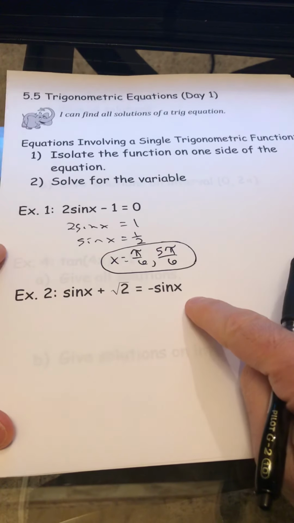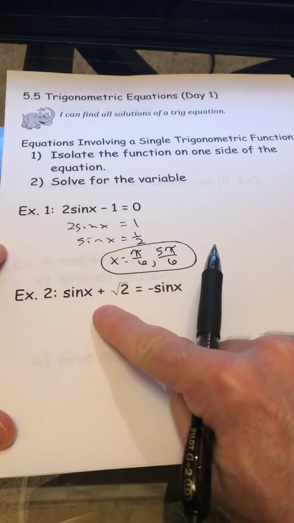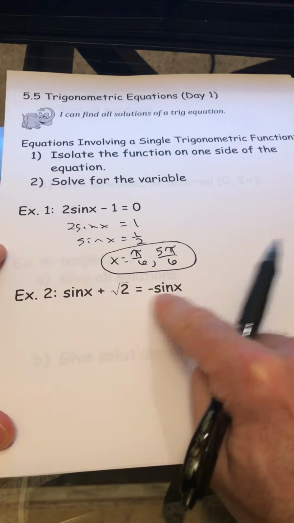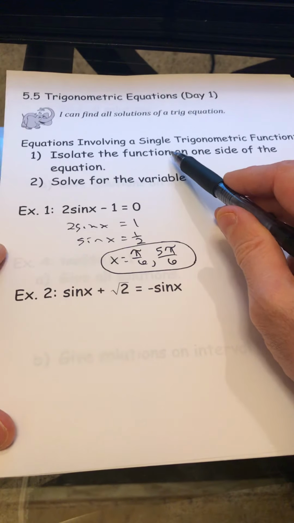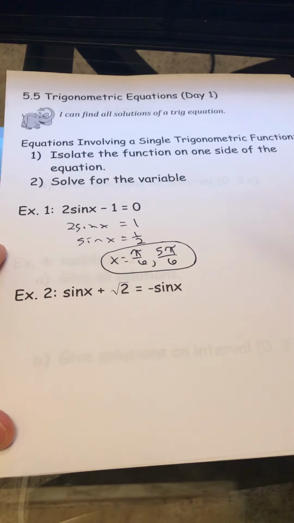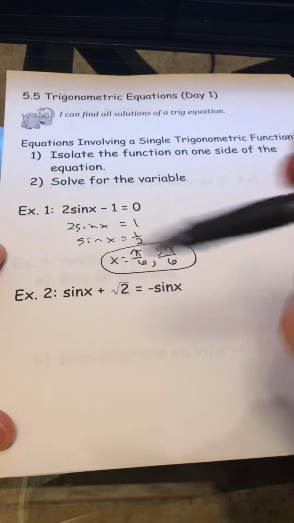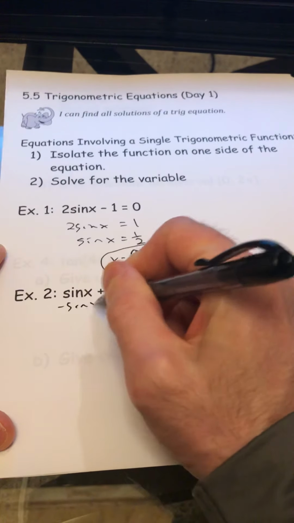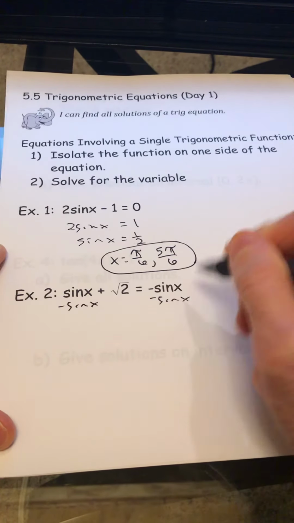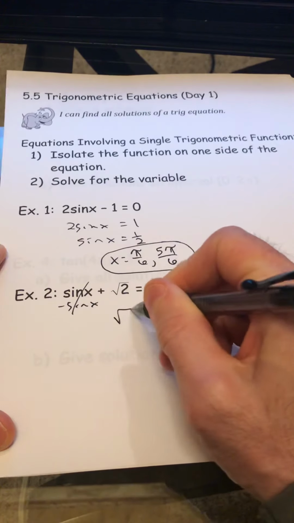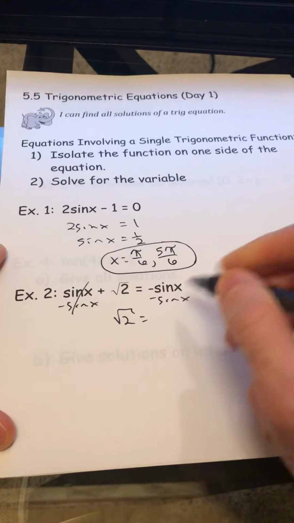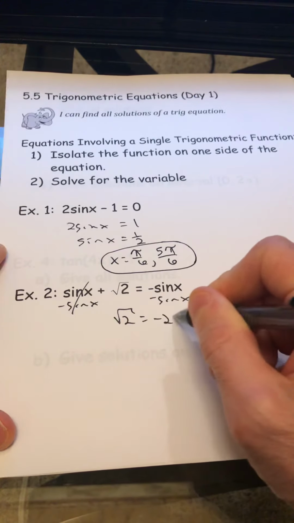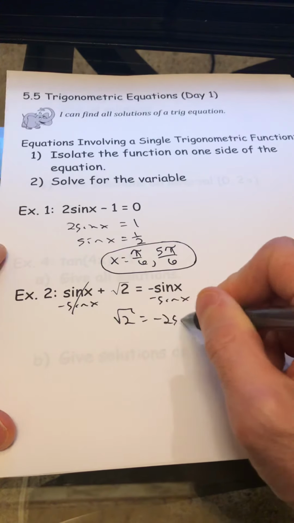Now, for our next equation, sine of x plus radical 2 equals negative sine of x. A couple of different ways you can look at it. Again, we're going to isolate the trig function on one side of the equation. For this one, I'd suggest moving sine of x over. So radical 2 equals, well, negative sine minus another sine is negative 2 sine x, and then divide.